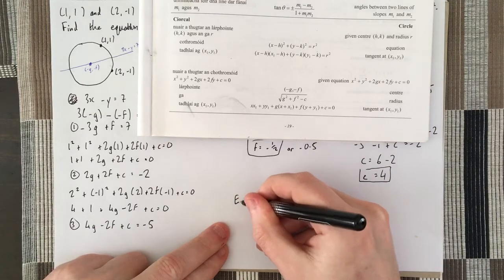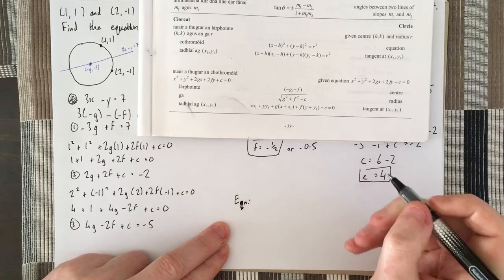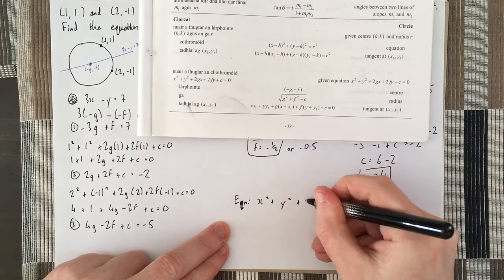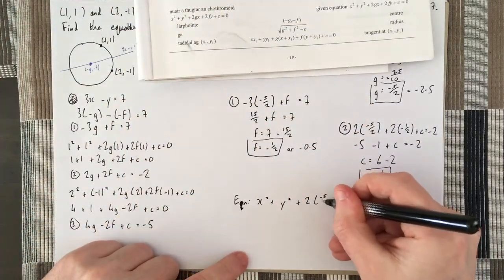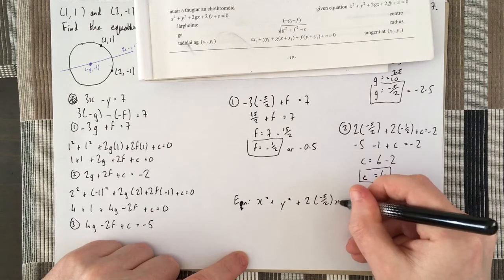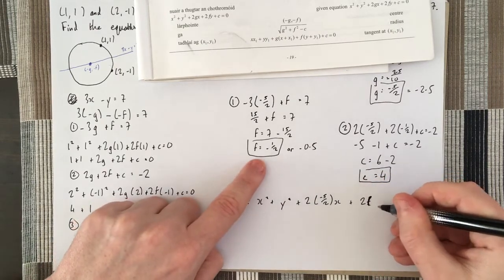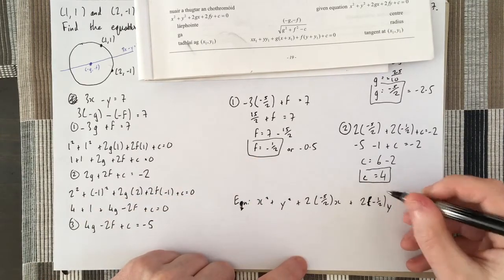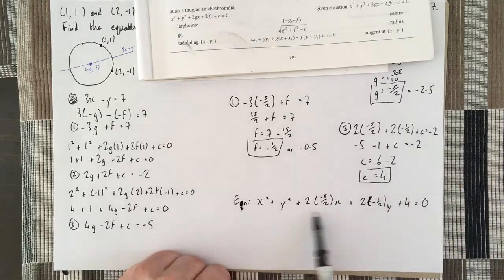So again, the equation then is x squared plus y squared plus 2g, which I now know is minus 5 over 2, x plus 2f, which I now know is minus 1 over 2, y plus c, which I now know is 4, equals 0. So that's just this equation here with my f, g and c subbed in.